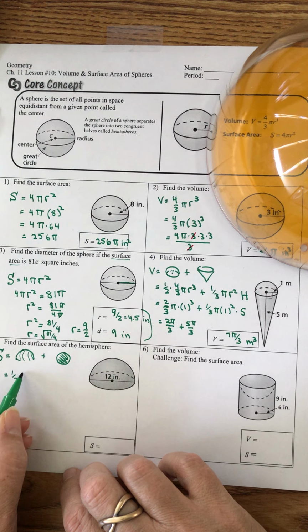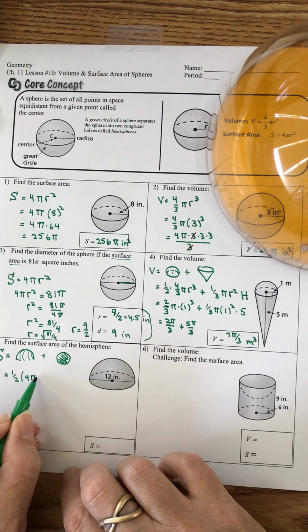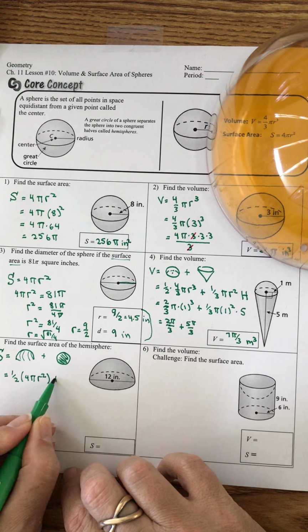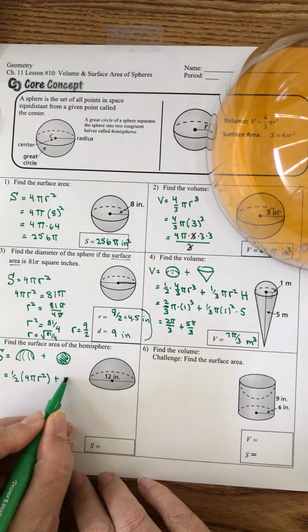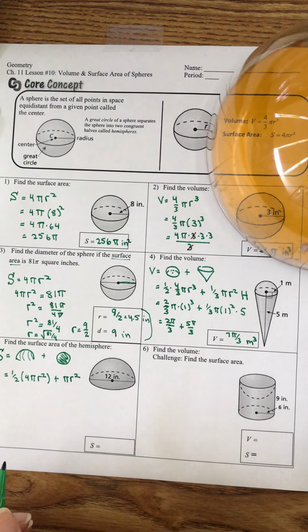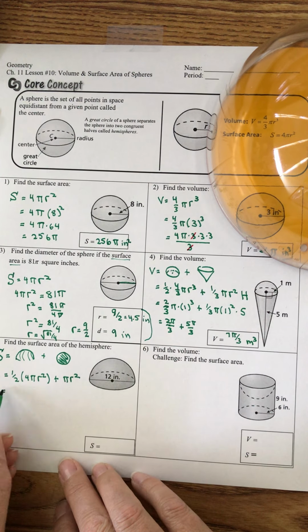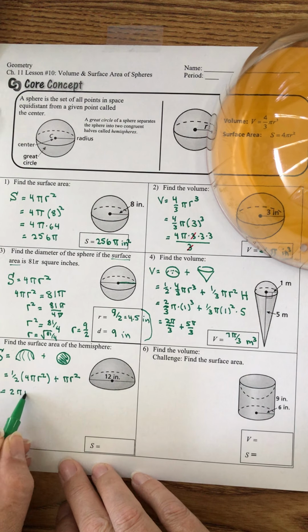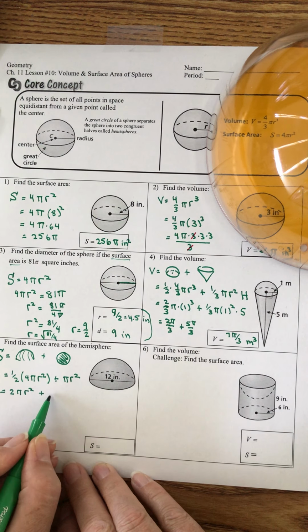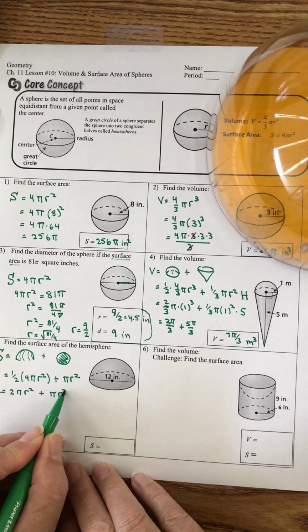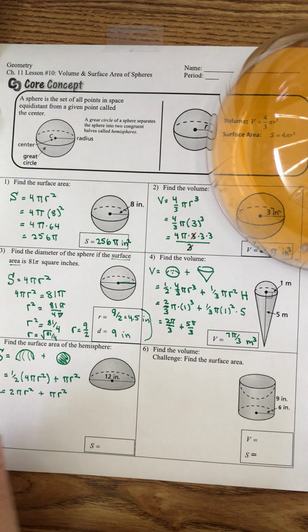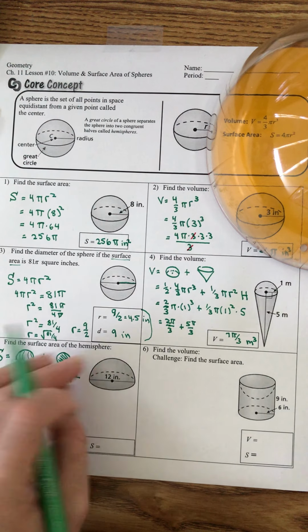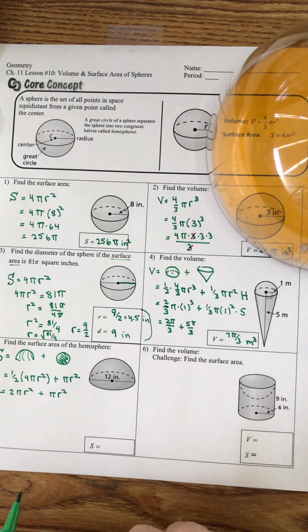So we need half of 4 pi r squared, and then we need the area of the circle, which is pi r squared. So this ends up being 2 pi r squared plus pi r squared. Technically, you could add those together, but you might feel more comfortable finding the surface area of the dome and then the surface area of the circle.